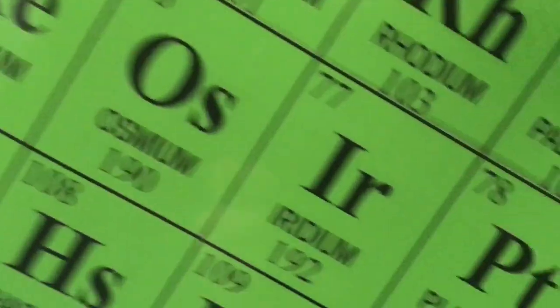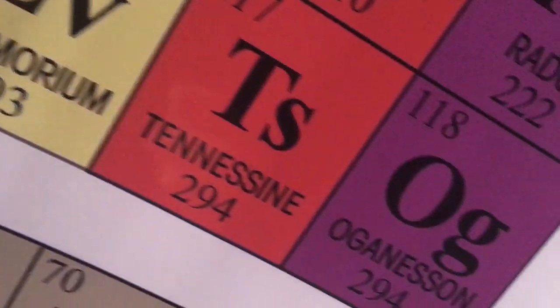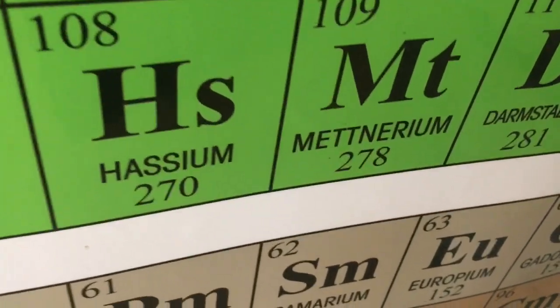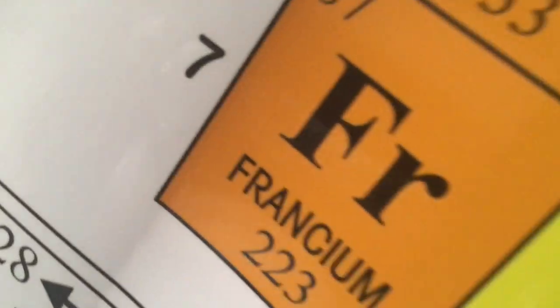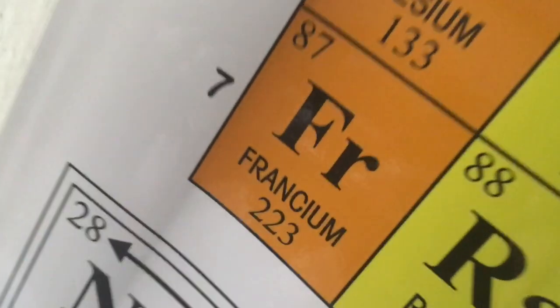118 elements, each made up of its own unique atom, and names sometimes a little difficult to pronounce, and one element so dangerous that scientists hypothesize that this size, dropped into the ocean, would create this.